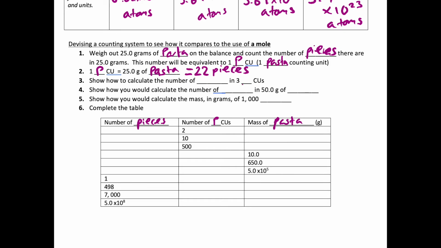Question 3, we have been asked to calculate the number of pieces in 3 pasta counting units and the number of pieces in 50 grams of pasta, and how we would calculate the mass of 1,000 pieces. And these 3 questions here will set you up nicely for this table.